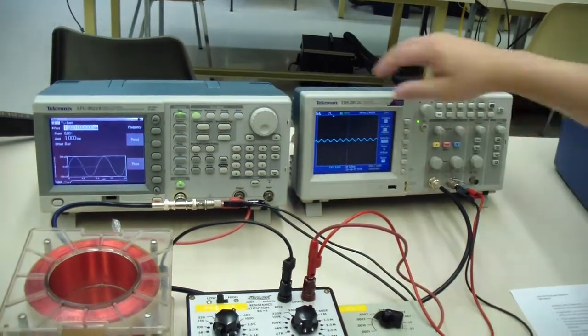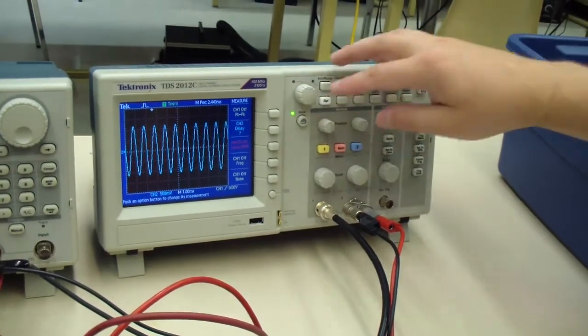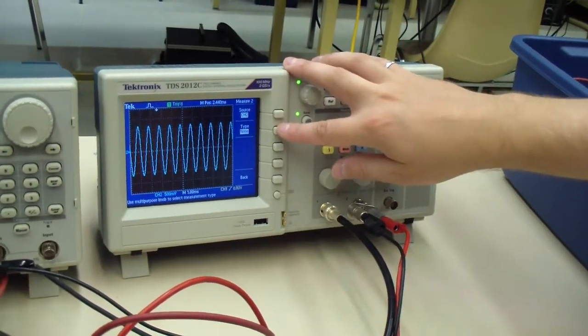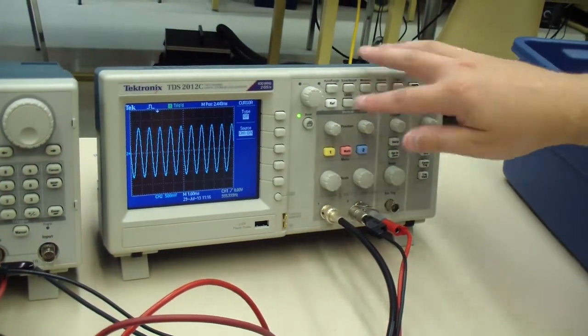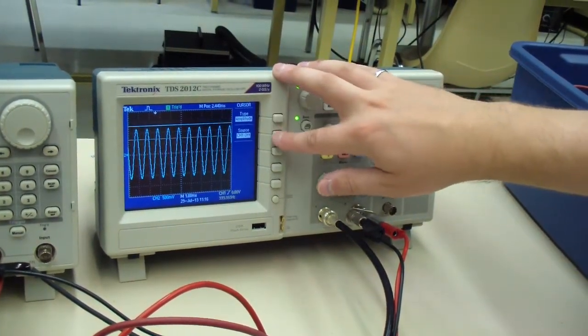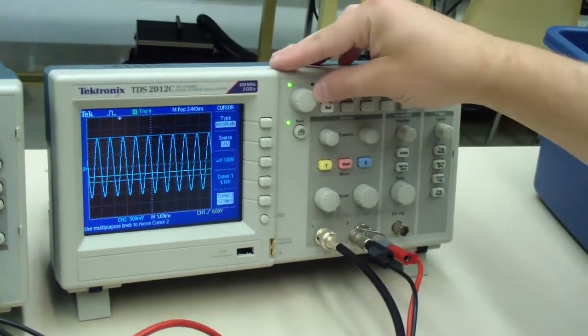Set the frequency below resonance. We will measure the phase and amplitude at this frequency. To measure the amplitude, you can press Measure and set one of the slots to channel 2 peak to peak. Alternatively, you can press Cursor, set the type to amplitude, set the two cursor levels appropriately, and read the delta from the display.